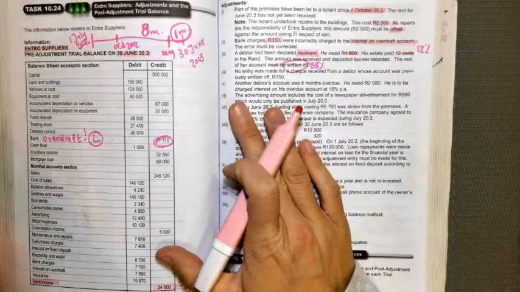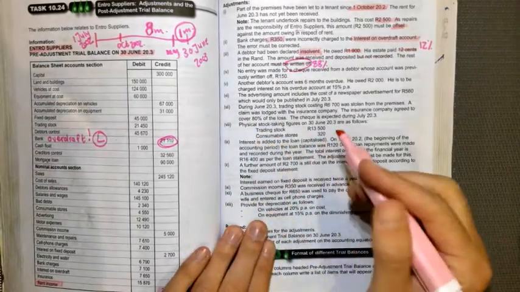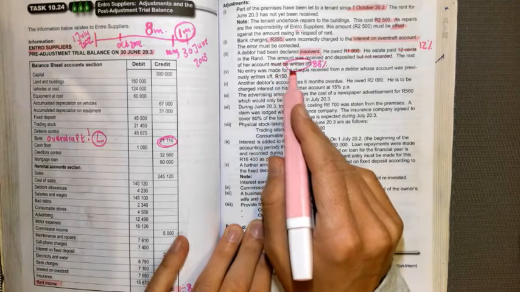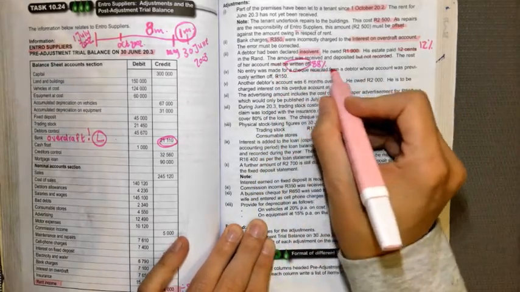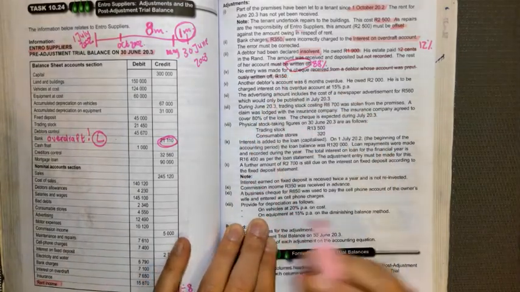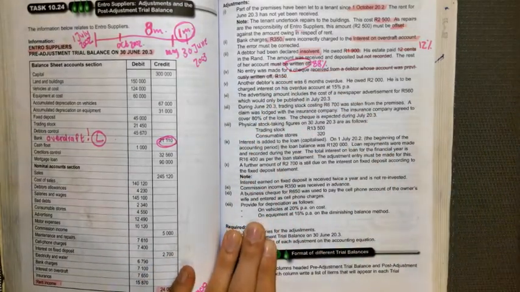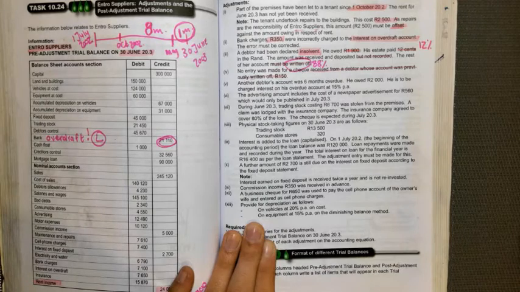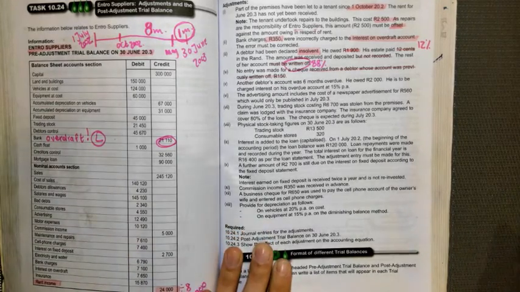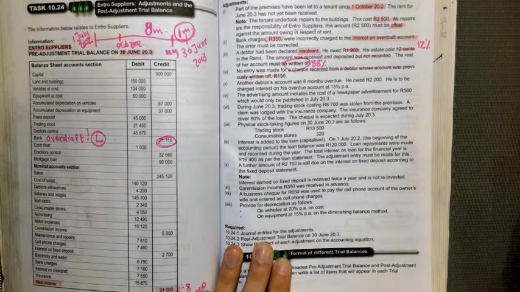Adjustment number 4 says no entry was made. In other words, we have to make the entry for a check received from a debtor whose account was previously written off. Okay, another transaction that we dealt with in term 2. If a debtor comes back, somebody that we wrote off previously, and pays us the money, then the account that is associated with this transaction is bad debts recovered.